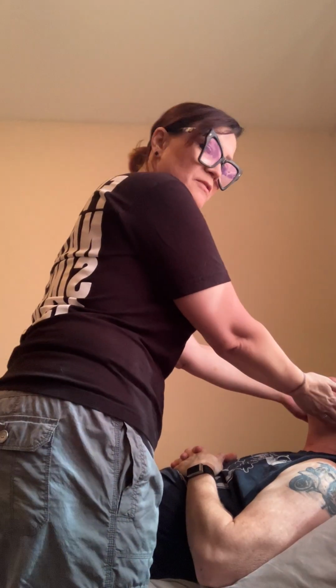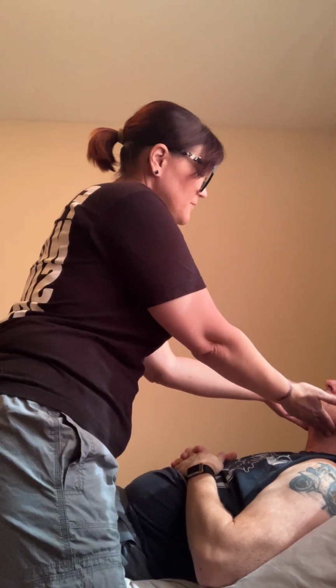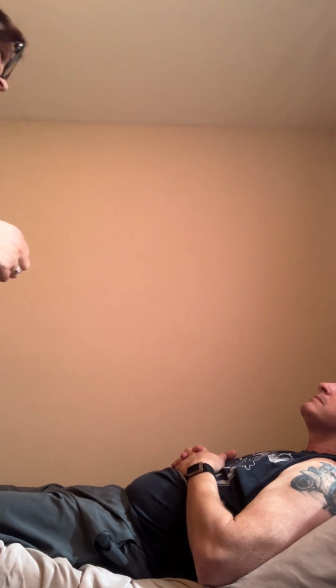So I'm gonna go ahead and I'm gonna feel the lymph nodes. At the same time I'm feeling the lymph nodes in the neck, there are vulnerable areas in the neck. I'm also gonna be looking at the front to make sure there's no deviation, make sure there's no goiters on his thyroid, anything of that nature.